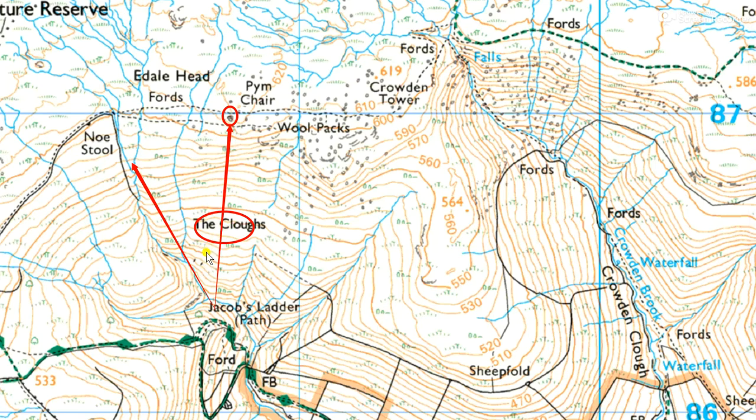So yeah, quite a tricky one that, but I think once you narrow it down to this area, maybe it all falls into place. But I hope you found it interesting.